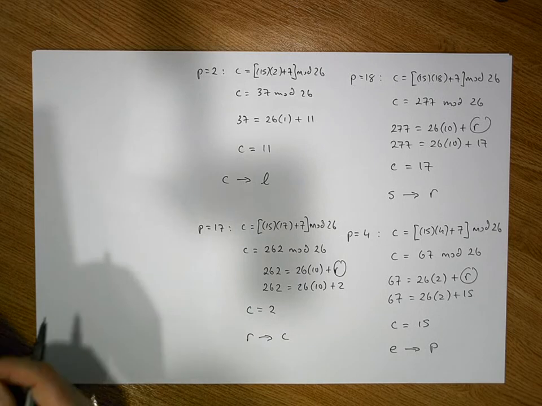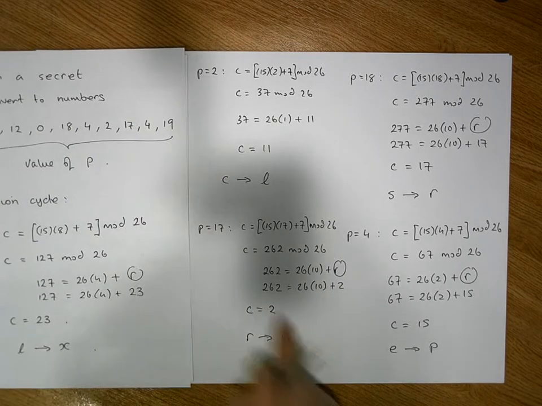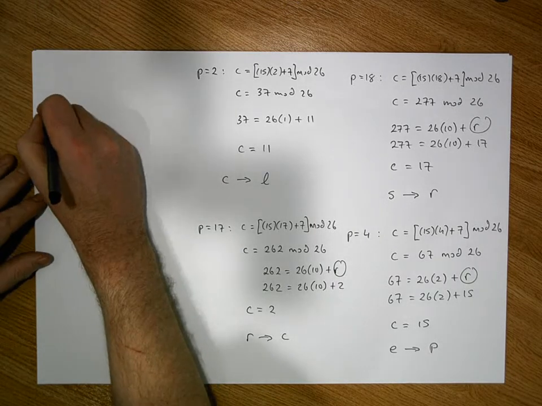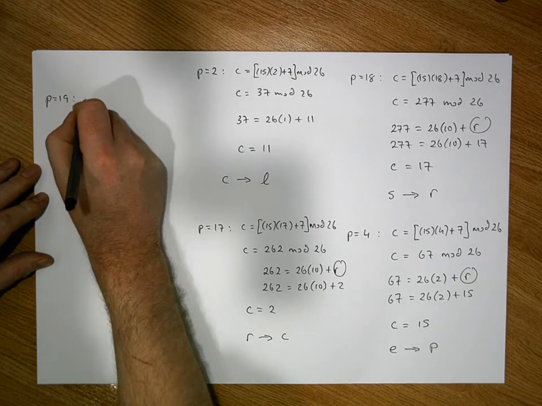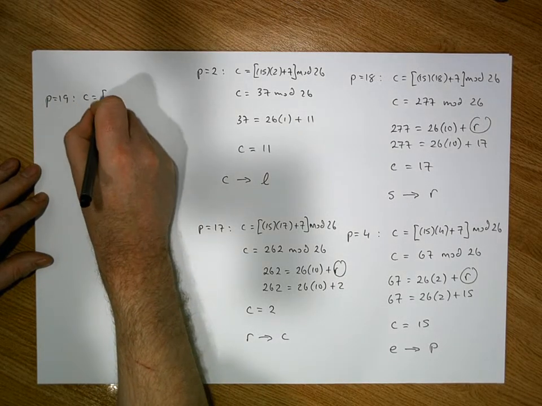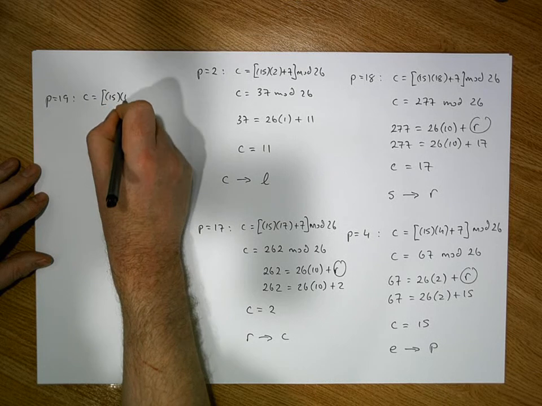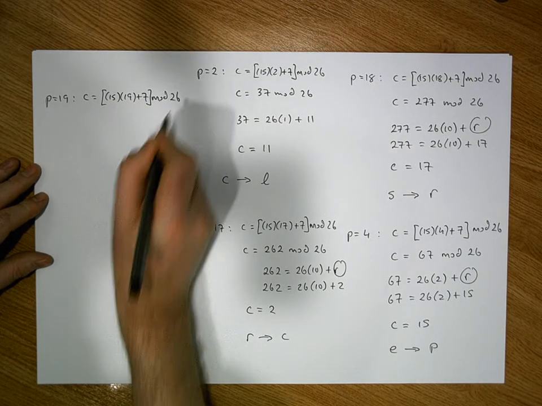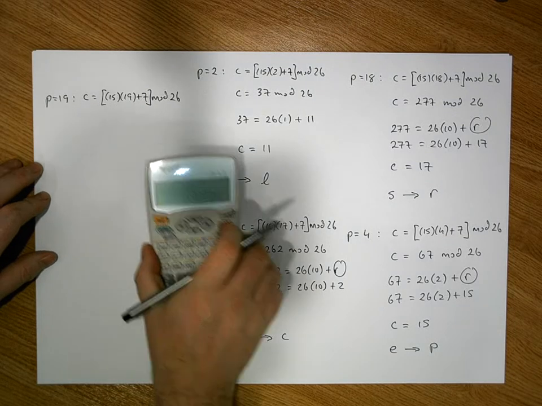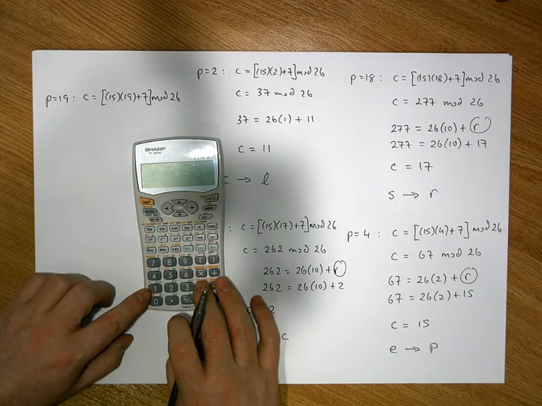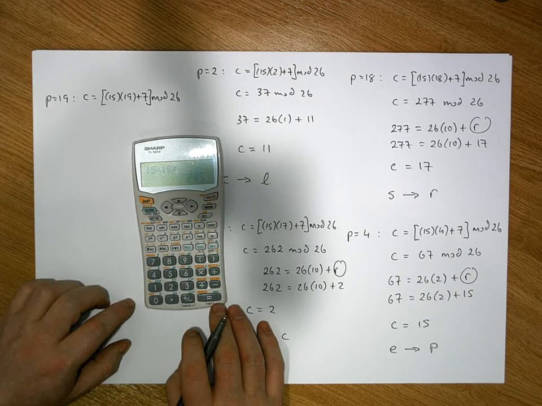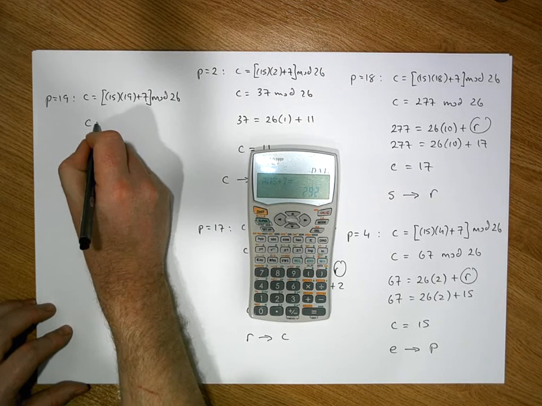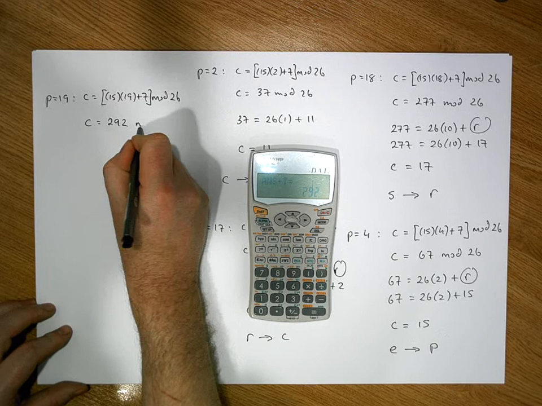Okay. But our next character to do is the character 19. So when P is equal to 19, the ciphertext is equal to 15 times 19 plus 7 modulo 26. Well, 15 times 19 gives us 285, plus 7 gives us a value of 292. So we have C must be equal to 292 modulo 26.